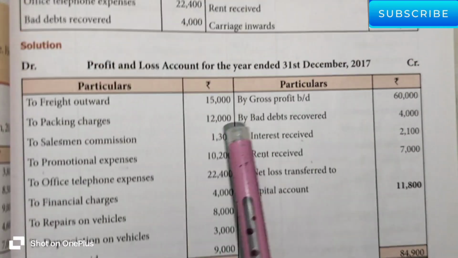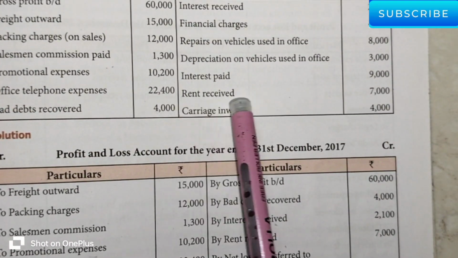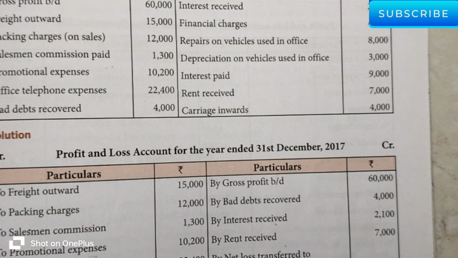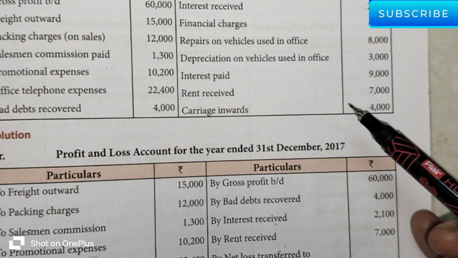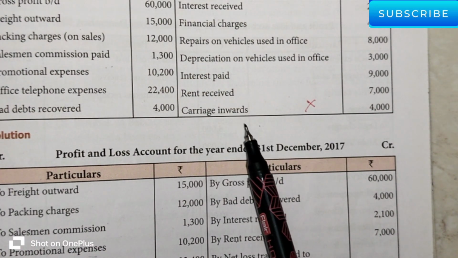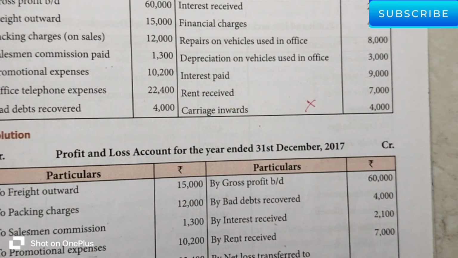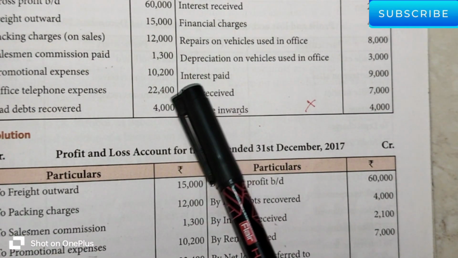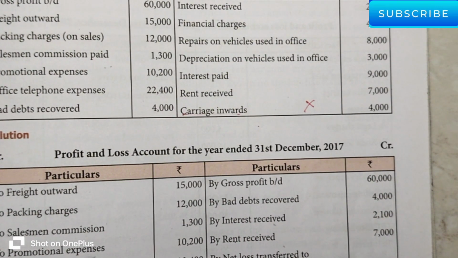Okay, then rent received is entered. Carriage inward, 4,000 rupees. Listen, carriage inward will appear in the trading account, so we can't enter it on the profit and loss account. For that, you omit the carriage inward item. So given all the information, you have to enter it on the debit and credit side of the profit and loss account.